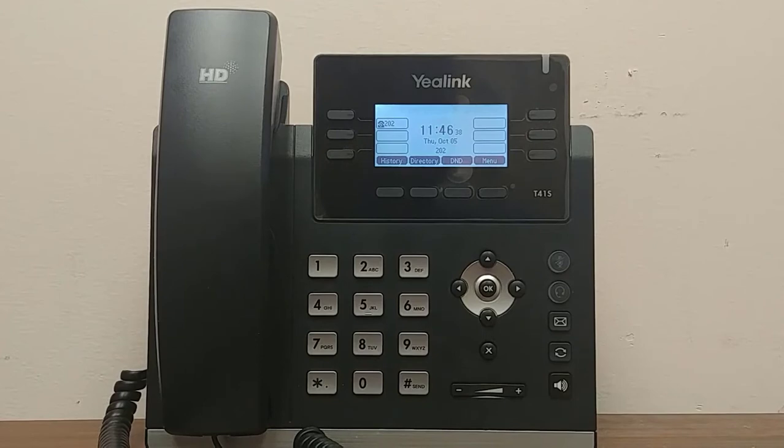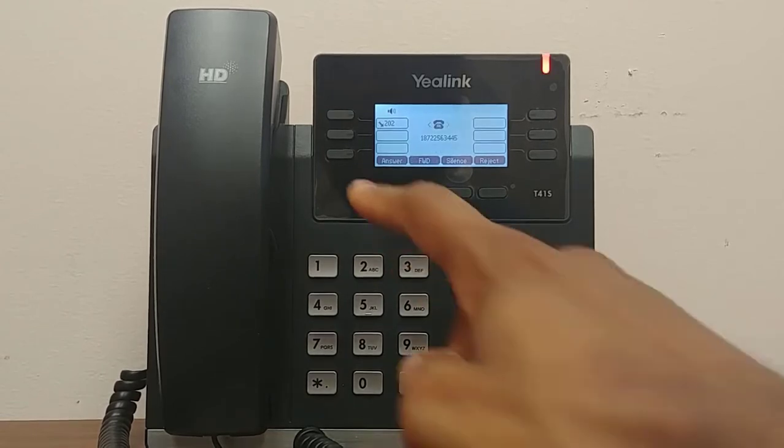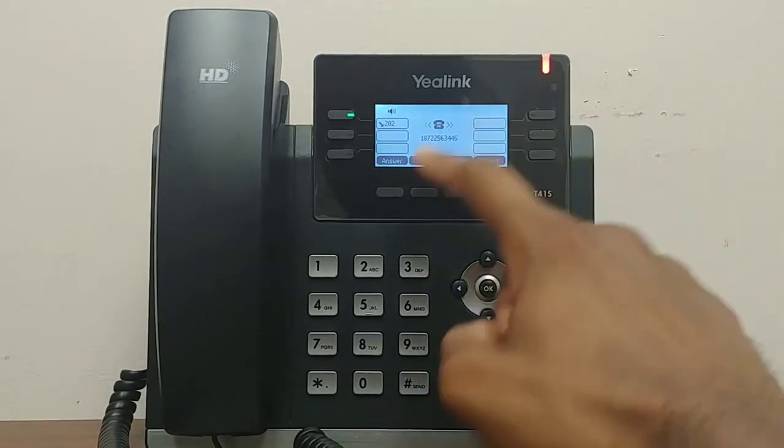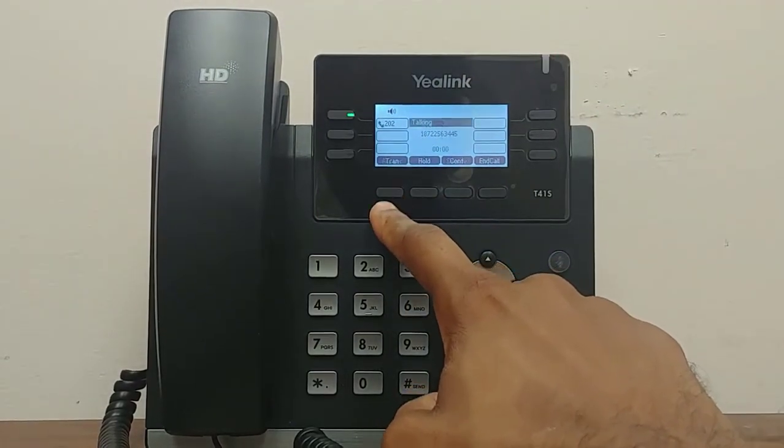Now let's go a little bit more into answering a call. So the first thing that you'll see is your screen light up with a number on it that's basically notifying you that someone is trying to contact you. If you look to the left, we also see that we have a green indicator light, and on top we have a red indicator light that's notifying us that we have a call.